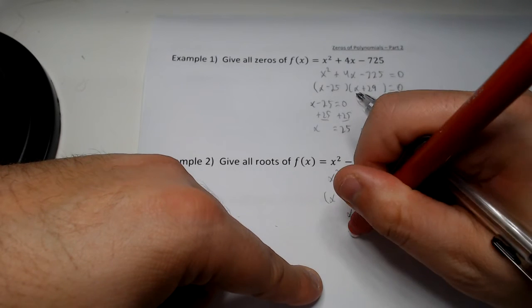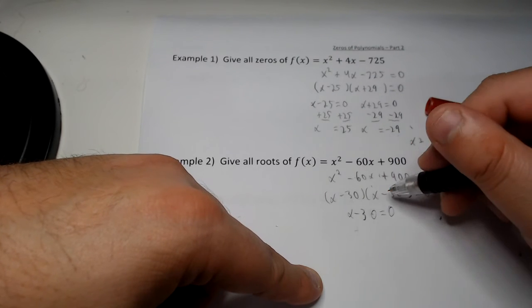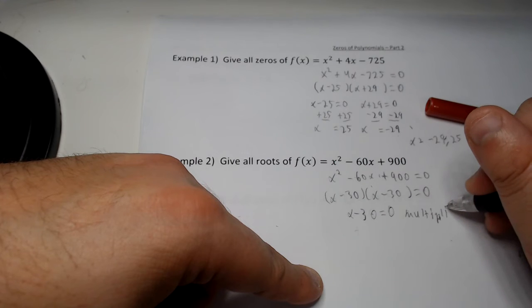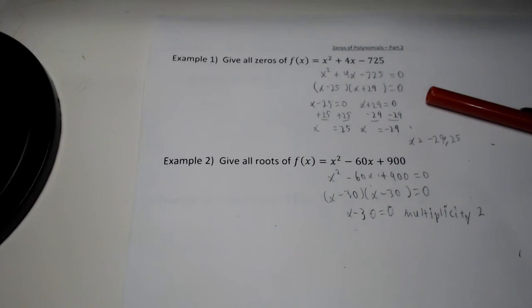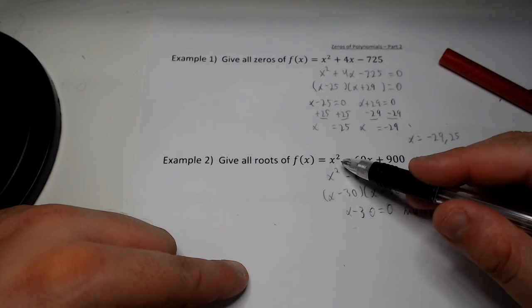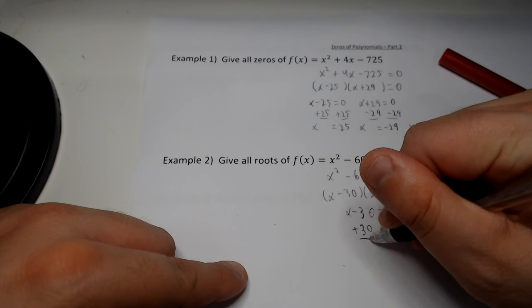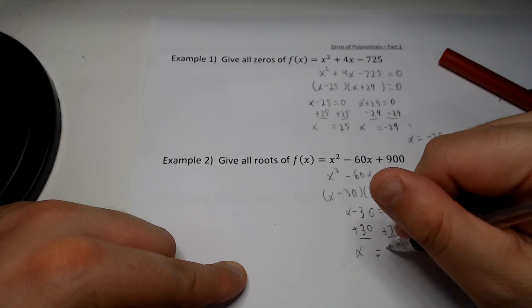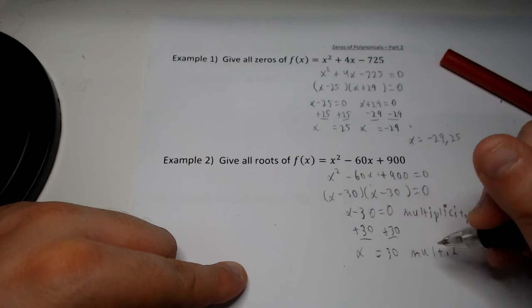However, there's more to it than this. Because the solution of this accounts for two solutions of that. So I would describe this as multiplicity. Mathematicians would describe this as multiplicity 2. Okay? Reason being, this is an x squared. We expect two solutions. This solution would account for both of them. So add your 30, and x equals 30. So x equals 30, multiplicity 2.